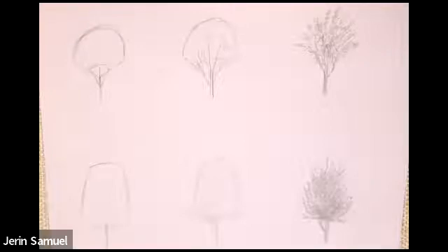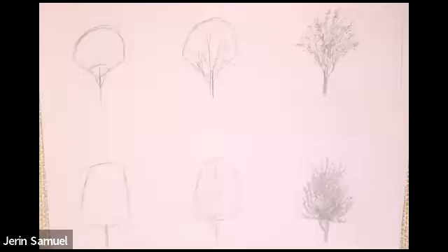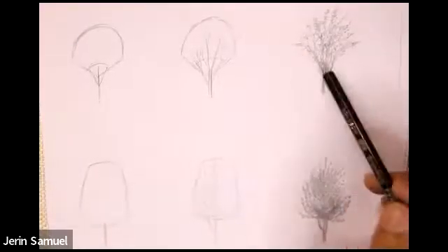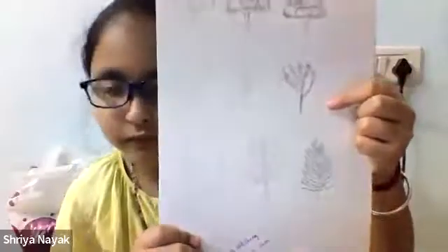Can you bring the second and the third tree a little more closer? Looks nice. Good. On the second tree, you can make a little more branching, like this, on the sides like this. Okay, sir. Thank you, sir.